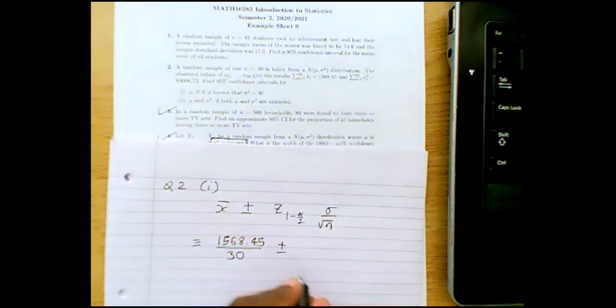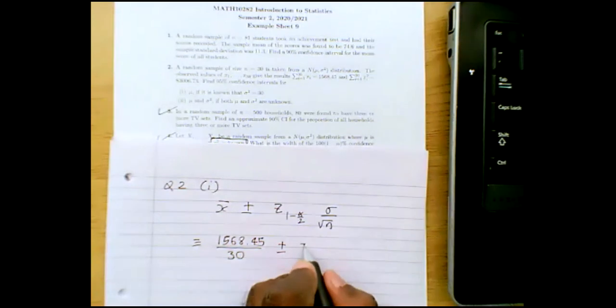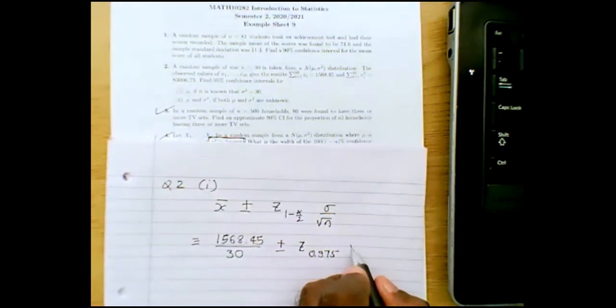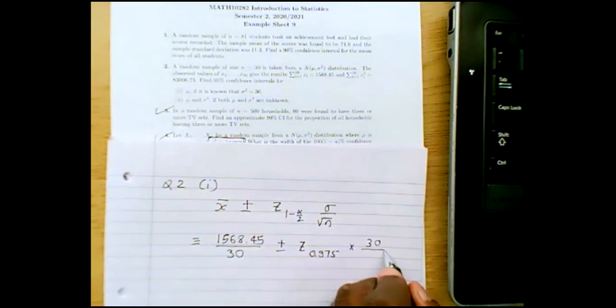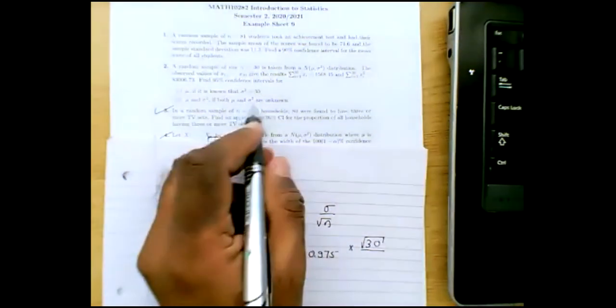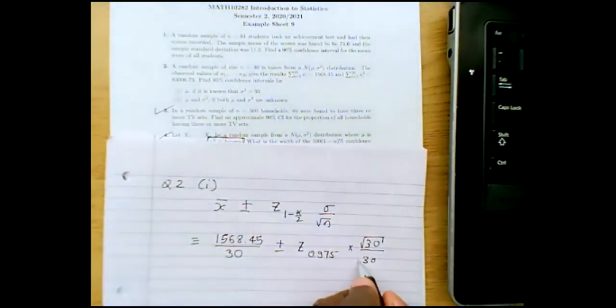Plus or minus, we are looking for a 95% confidence interval. So the z value is going to be for 0.975, and your sigma is given as 30. So this is 30 divided by root of n, where n is 32.